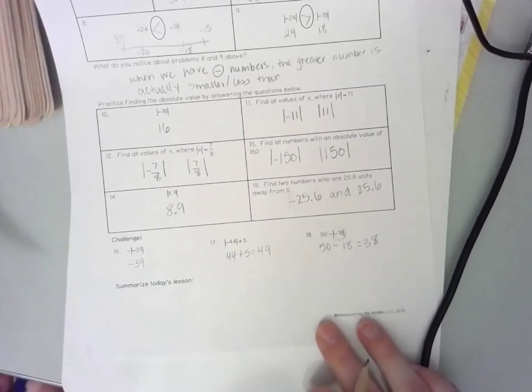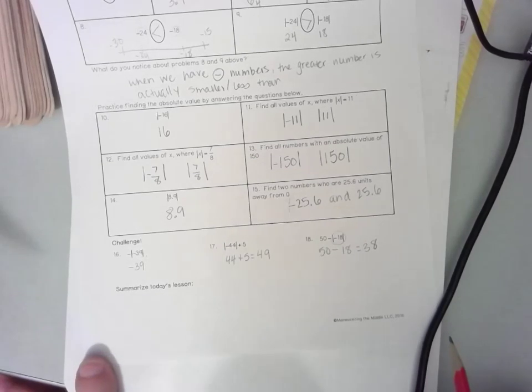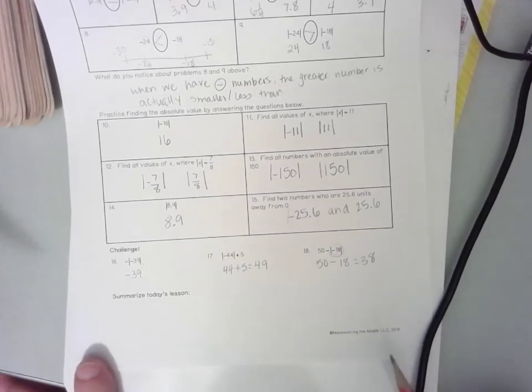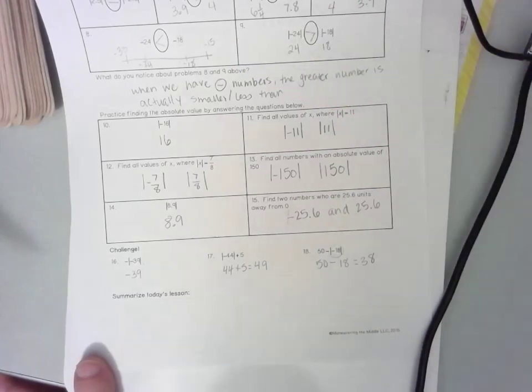And then just take a couple minutes and summarize today's lesson. We learned about absolute value, so tell me what absolute value is, and maybe touch a little bit on inequalities. After you do that, the homework is attached to this, so feel free to get started on that.